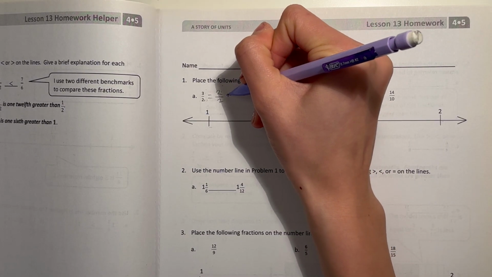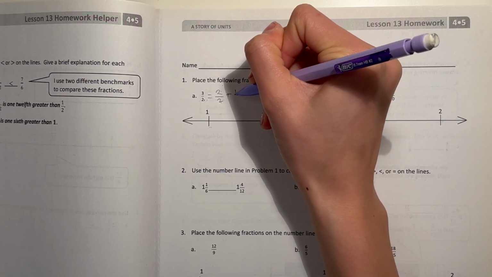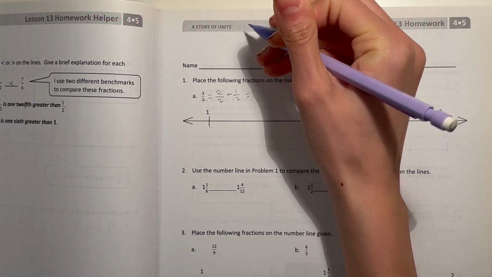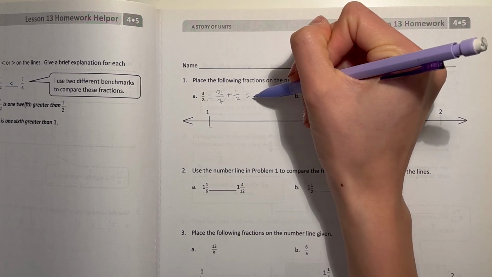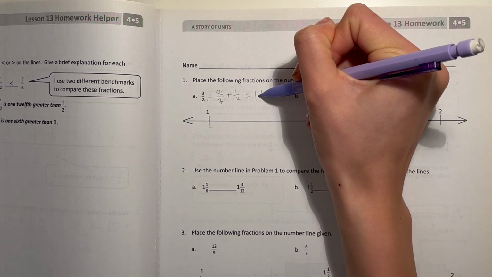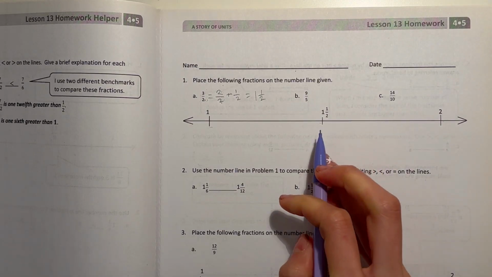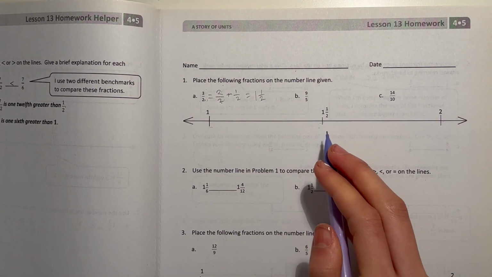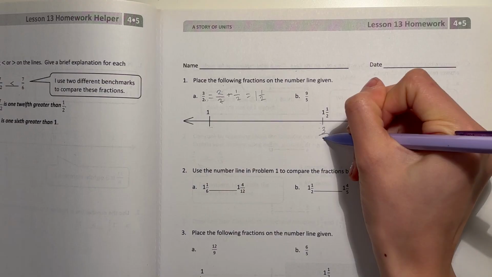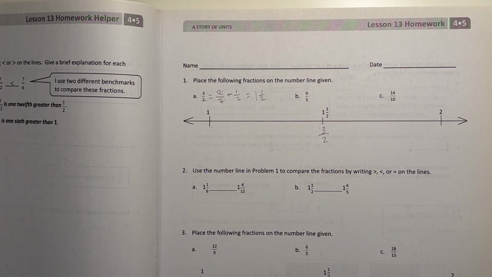So we can split it up to a whole plus the remaining, which simplifies. So 2 halves is 1 plus 1/2, so that's 1 and 1/2. And 1 and 1/2 is right here. So really 1 and 1/2 is also 3 halves. Now B, 9/5.